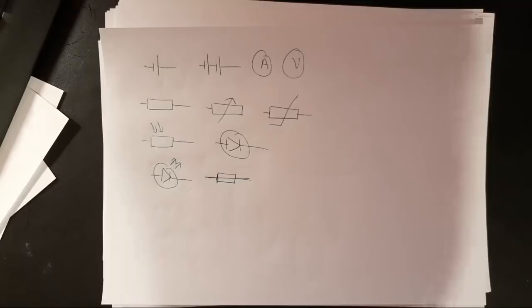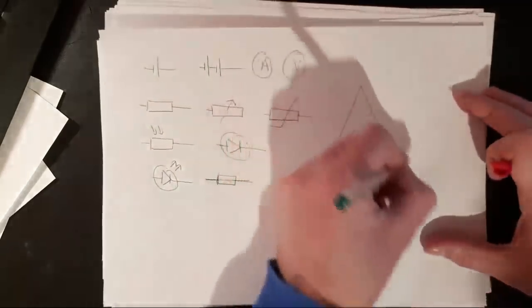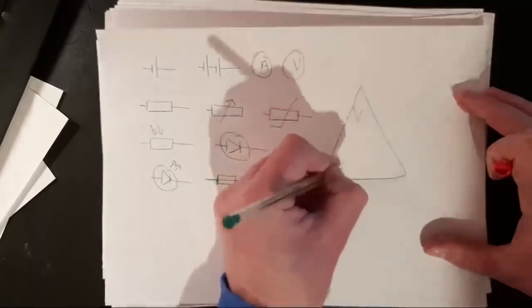Do the Ohm's law triangle. So the Ohm's law triangle is V, I, R.